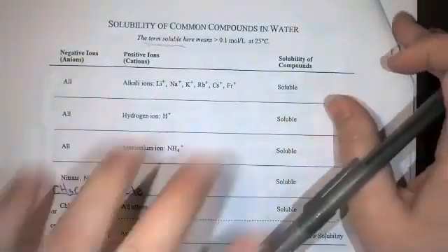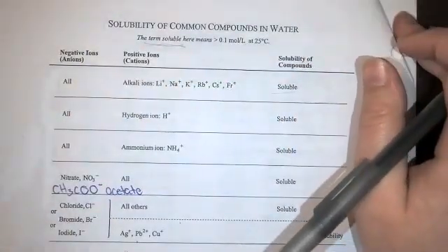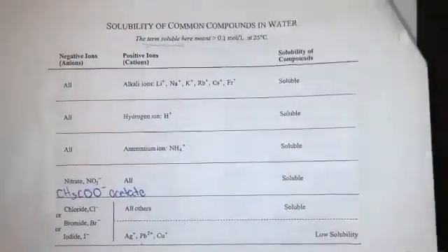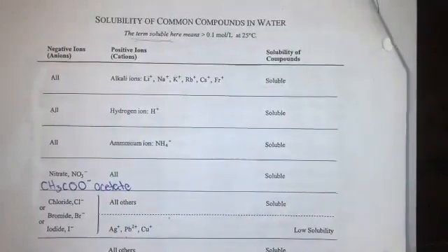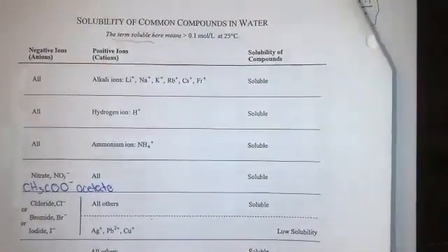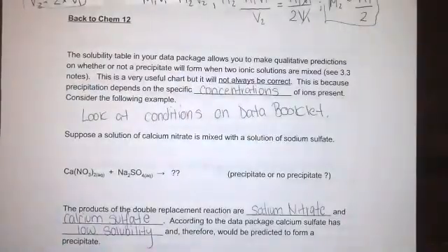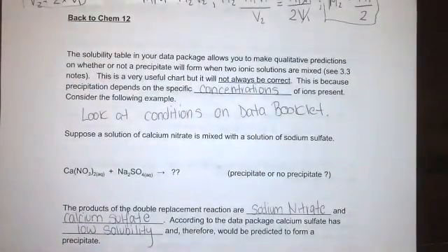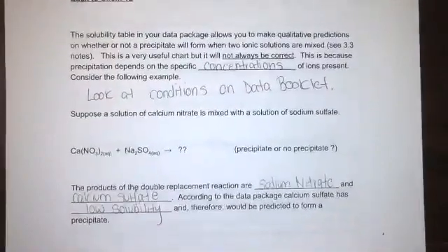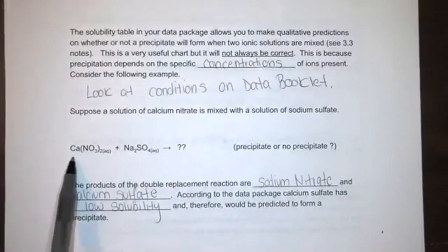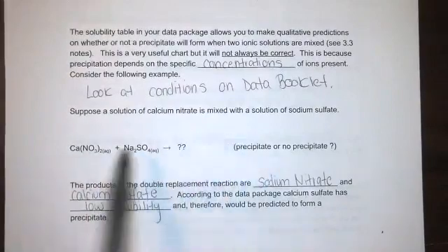So it doesn't quite follow these guidelines when doing quantitative analysis. We're going to have to use our Ksp and our concentrations to figure out whether or not it actually dissociates fully or not. So we have a scenario here. We're looking at 2 solutions being combined together, our calcium nitrate and our sodium sulfate. So is a precipitate going to occur, or not?